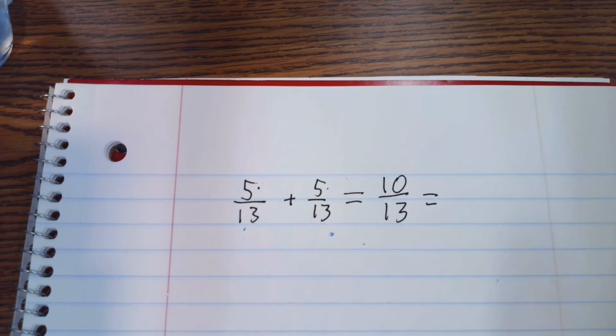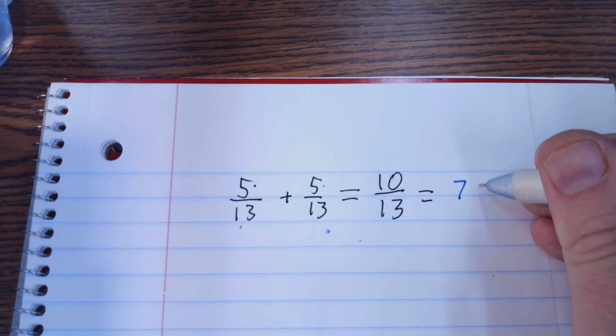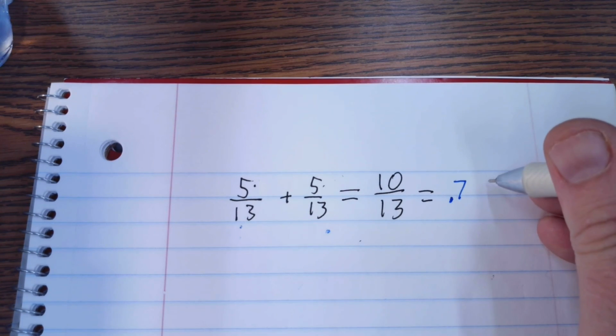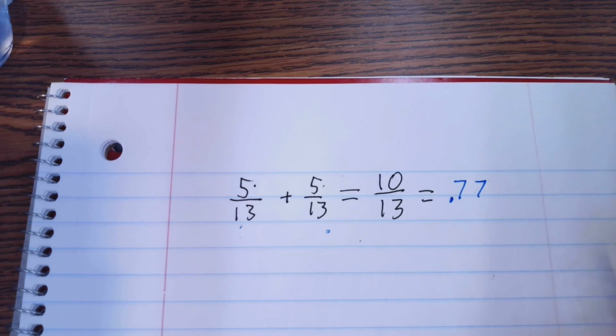So what do we get? 0.77, because I rounded. So a 77% chance to win is a pretty good chance to win, right? Okay. So that's basically how this is going to work.